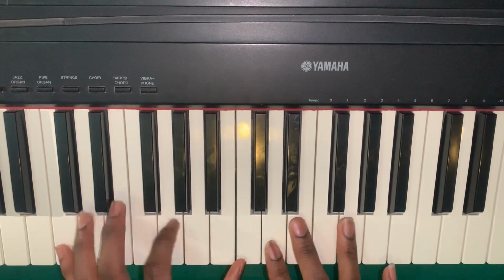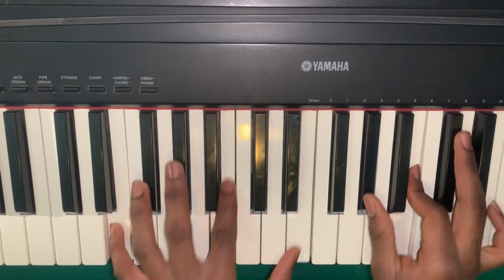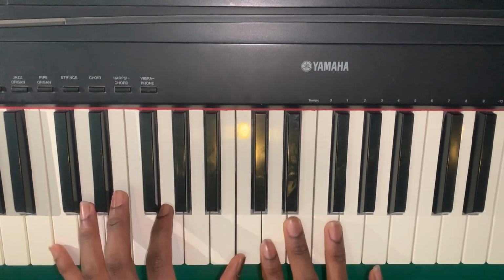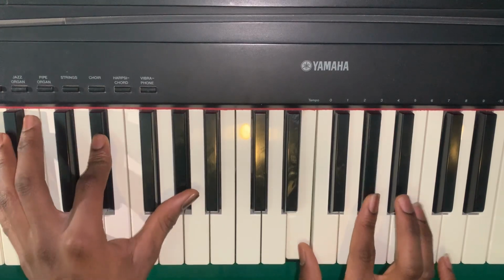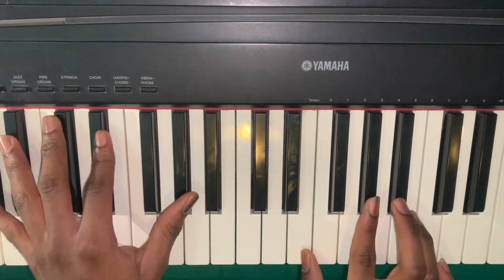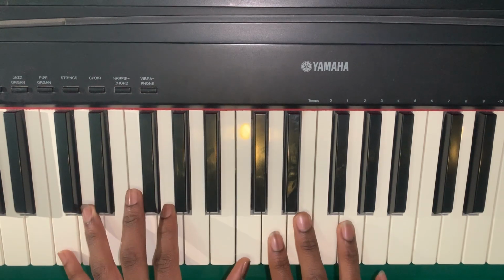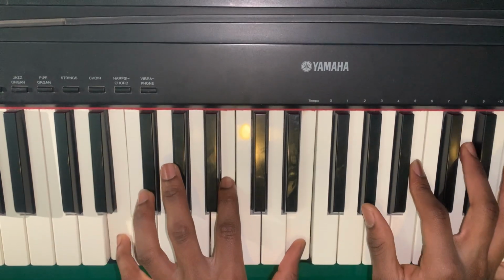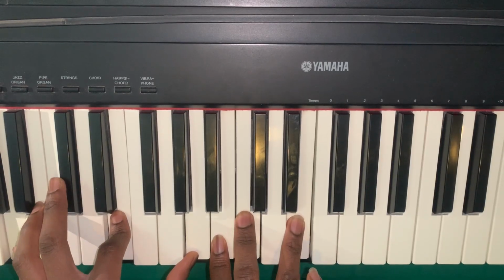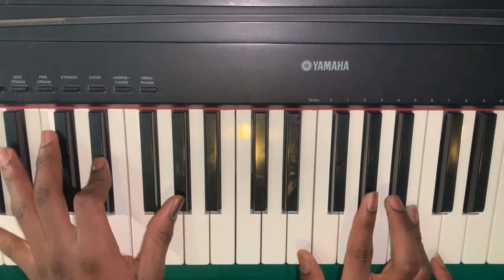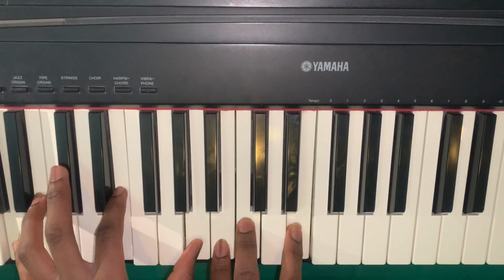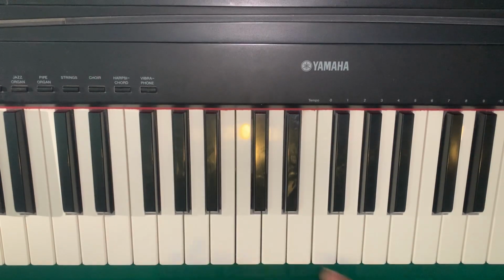Right, so I just played dominant, sorry. You can also voice it that way. Instead of going that high, you can just voice it within this range. So that's just dominant chords, how to apply them.